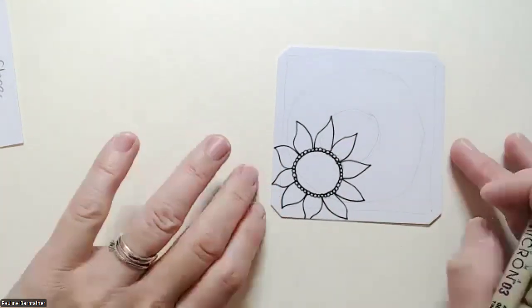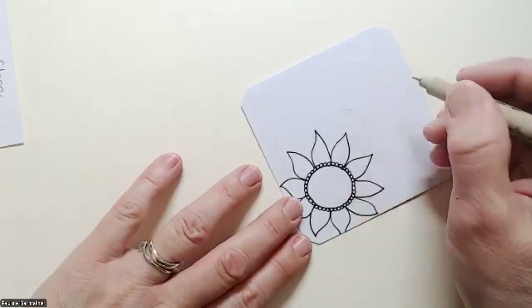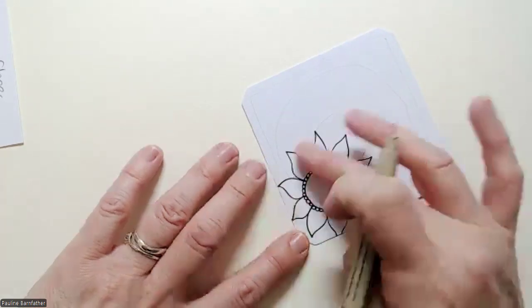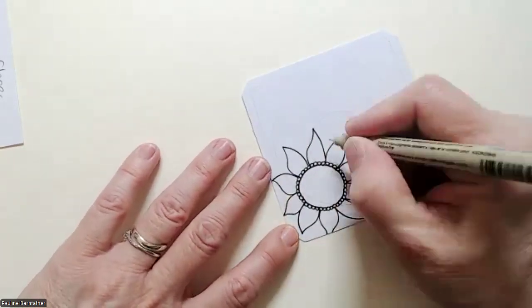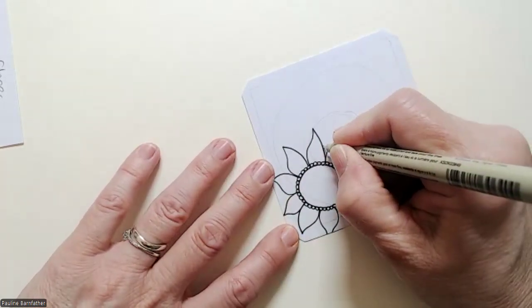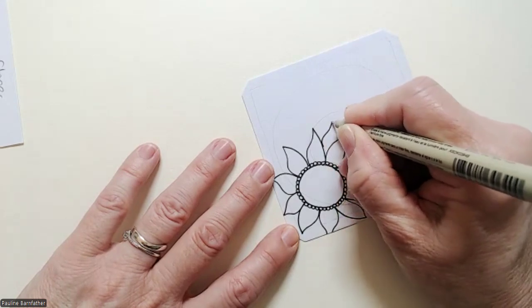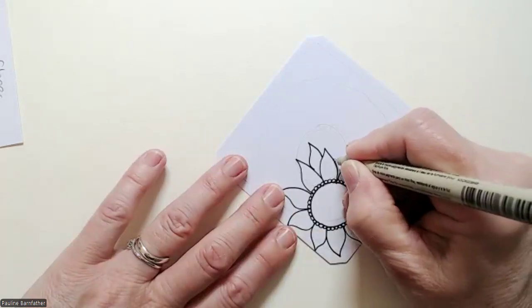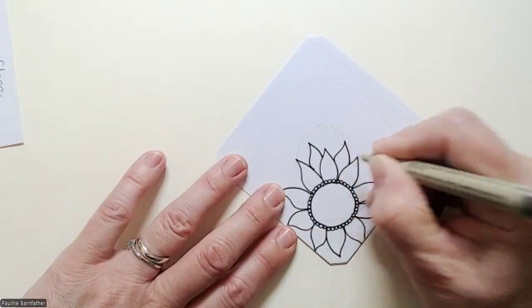And then we're just going to add a layer of petals behind. So I'm going to just come from in between the petals I've just drawn, and I'll add some second petals. So just filling in that little space as if there's some petals just coming out from behind.